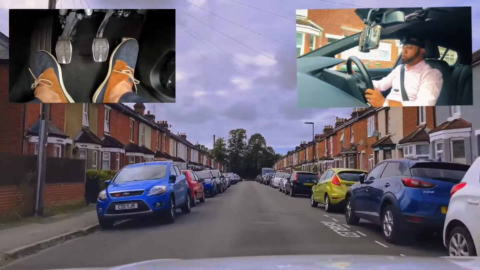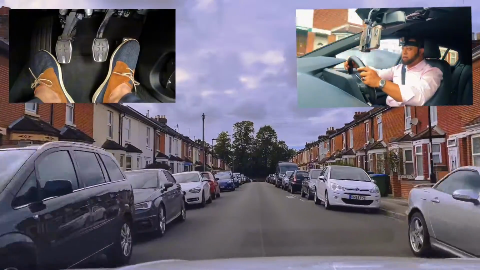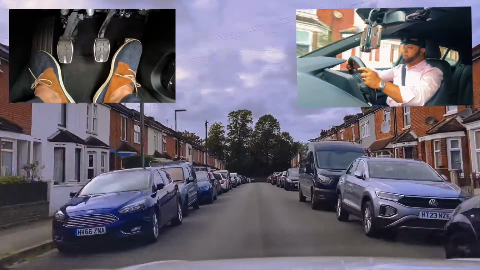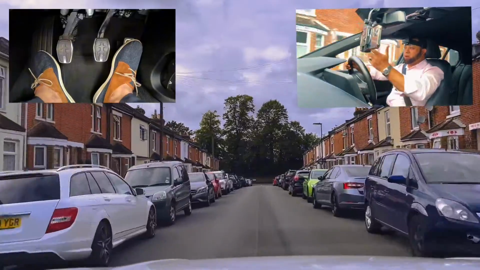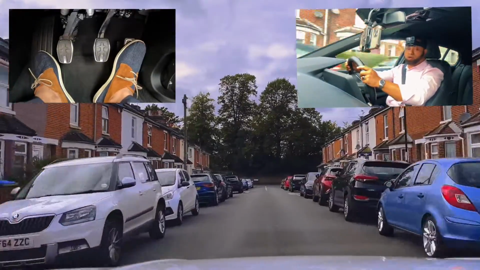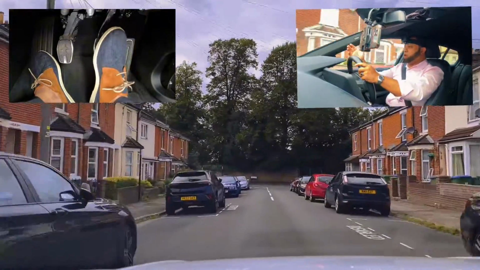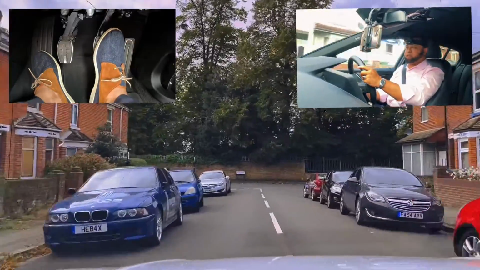Mirror, mirror, gonna go left. We're not gonna signal yet because it's quite far. So we're gonna go left at the end. Mirror, mirror, signal left. What am I reading? The road is closed. I can't see who's coming from either side. So I'm gonna brake, brake, brake.